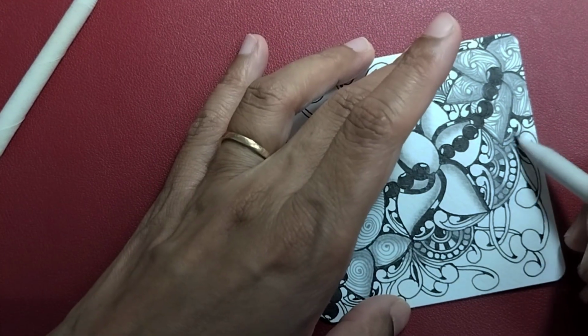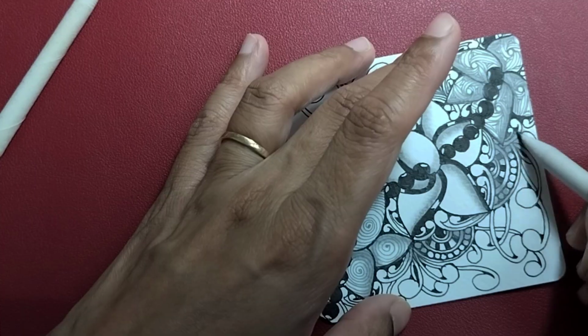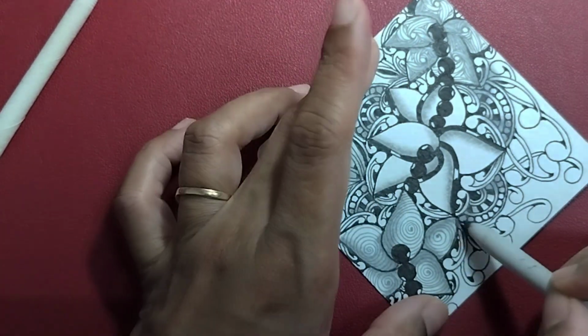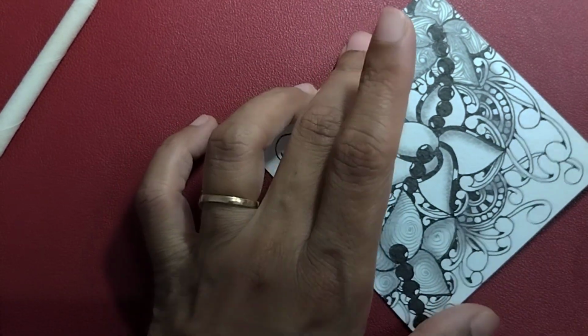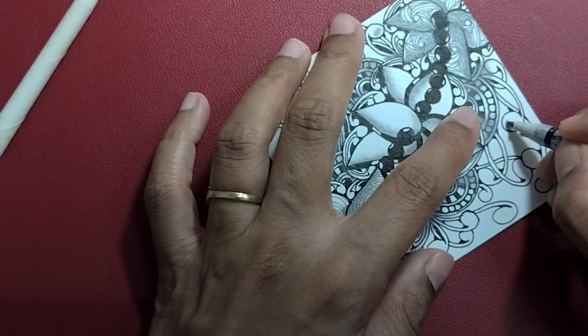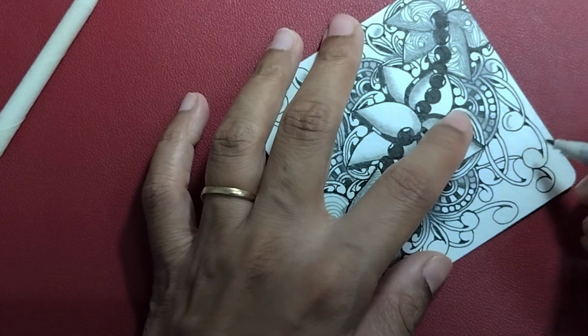So good idea to add some graphite there. And then on the heads.